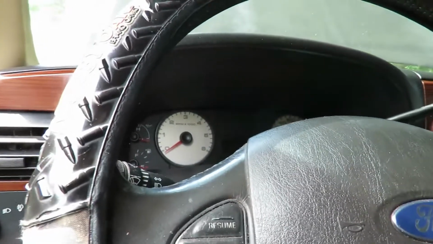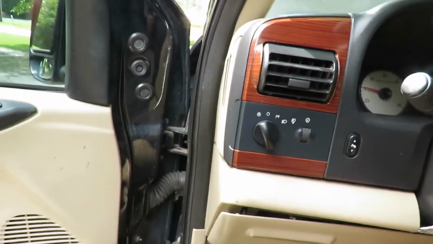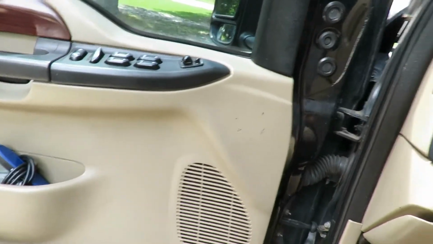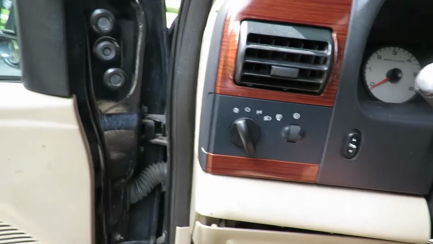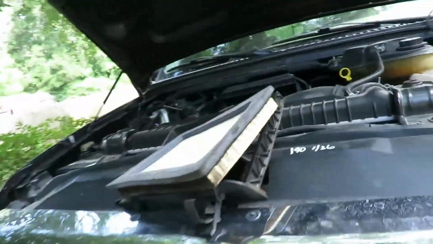Start this up. Nope. Wow, that thing stalled out like crazy. Hardly any gas. But all right, let's put this to the side.